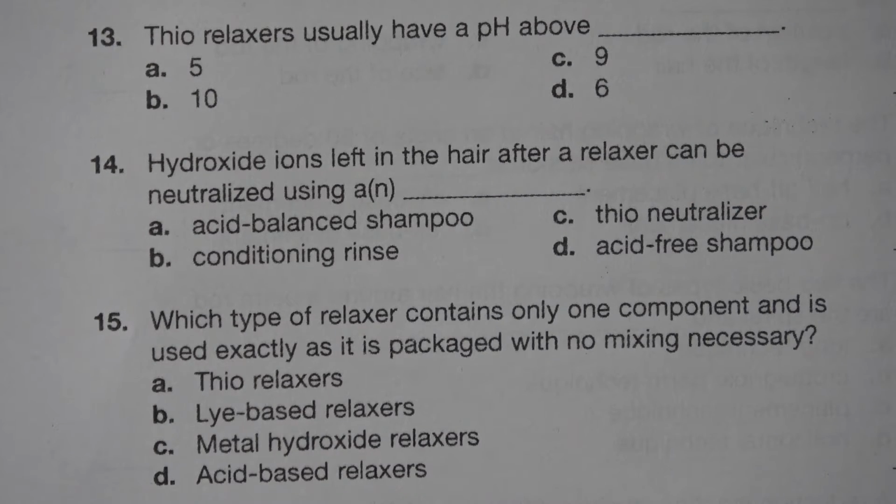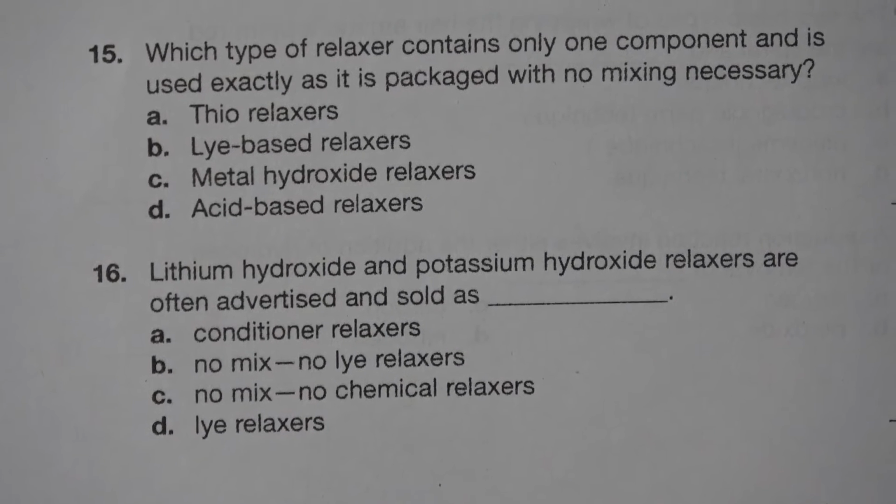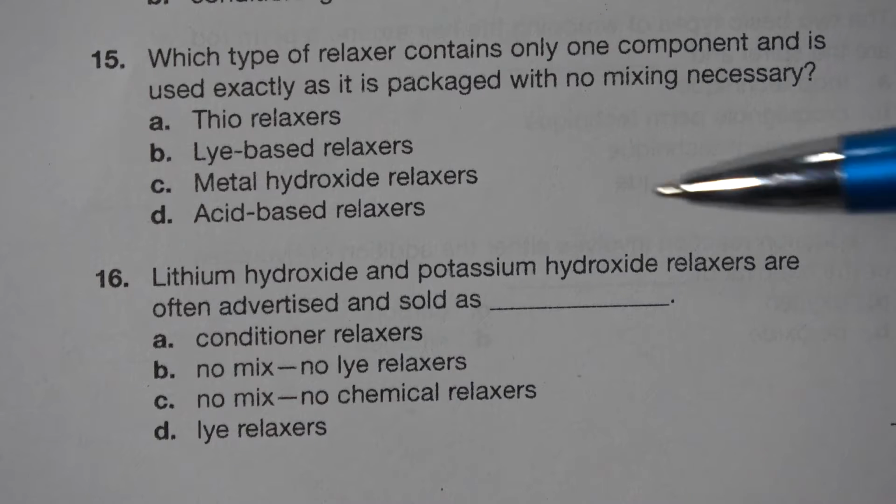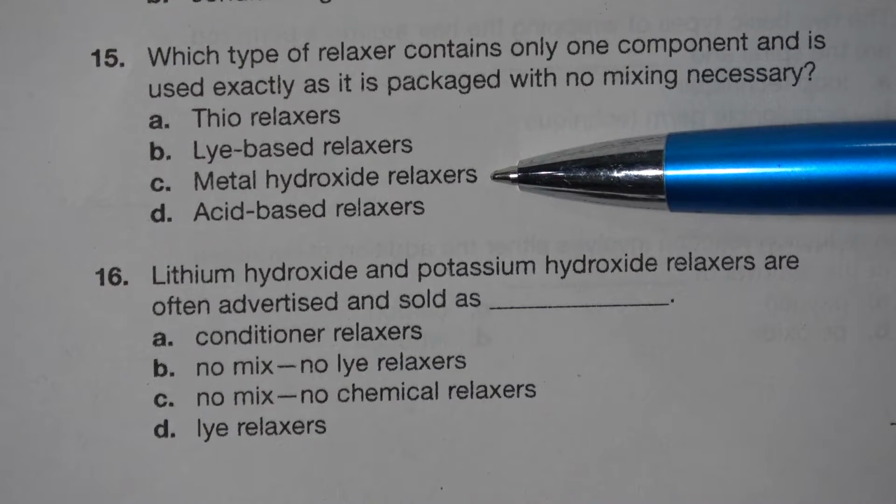Number 15. Which type of relaxer contains only one component and is used exactly as it is packaged with no mixing necessary? Is it A, thio relaxers, B, lye-based relaxers, C, metal hydroxide relaxers, or D, acid-based relaxers? And your correct answer is C, metal hydroxide relaxers.